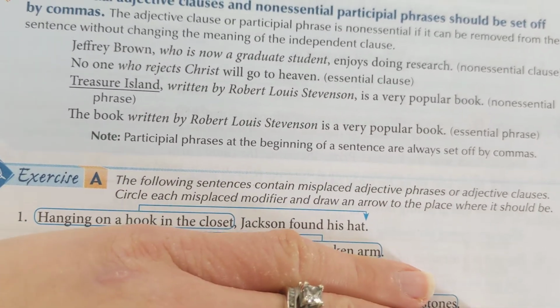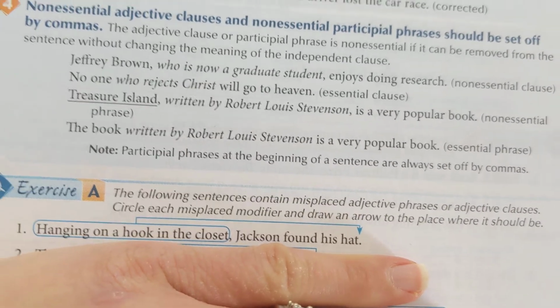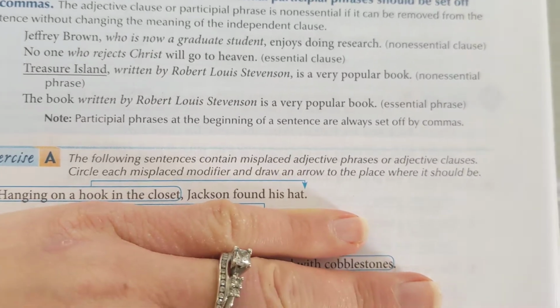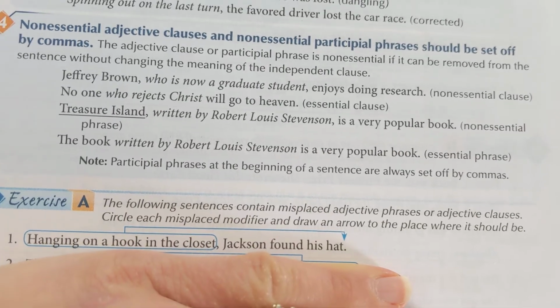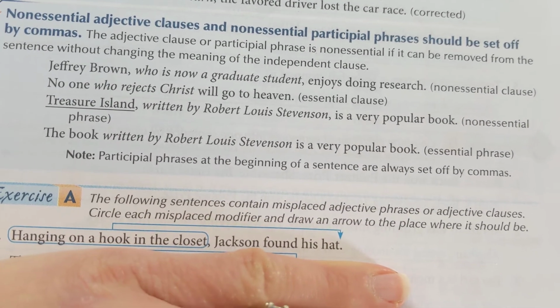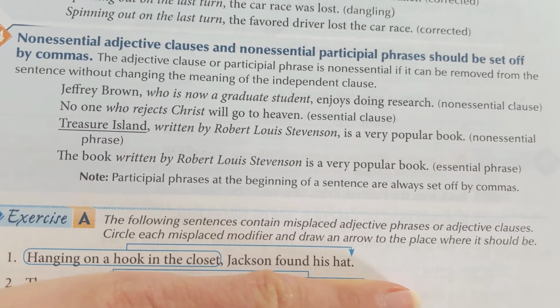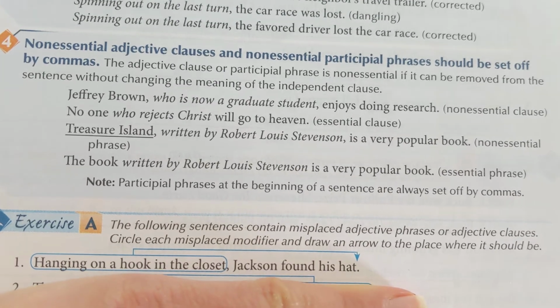So let's look at number 1. Hanging on a hook in the closet, Jackson found his hat. So is Jackson hanging on a hook in the closet? No. So we circled hanging on a hook in the closet, and you drew an arrow to after the word hat. So it should read, Jackson found his hat hanging on a hook in the closet. So there's number 1.